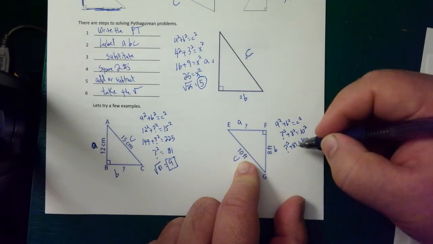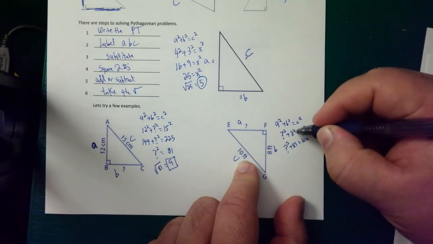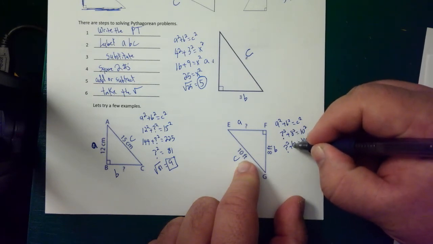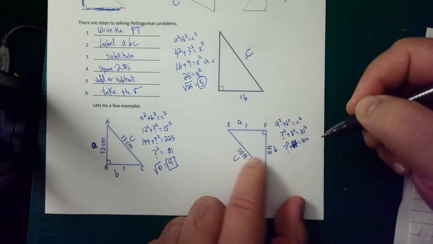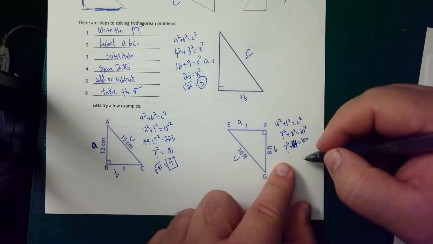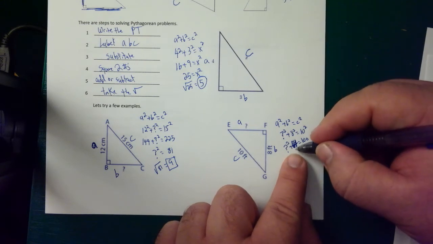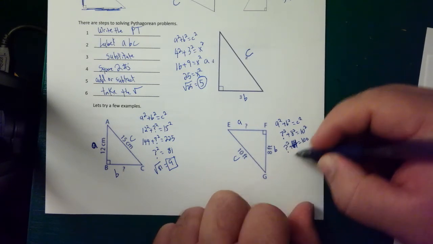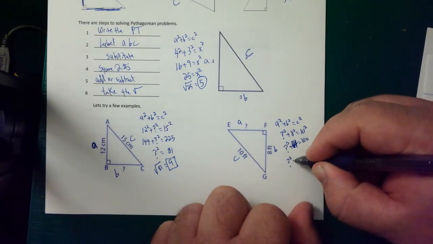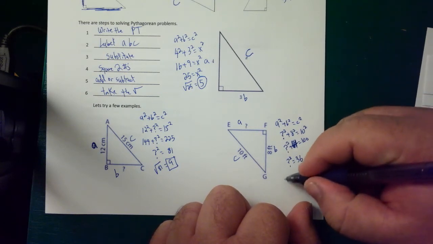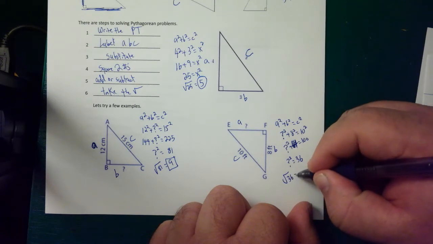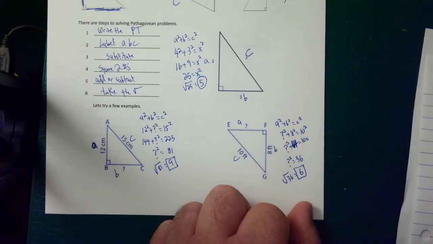I'm looking at that going, something's wrong, and it is, because 8 squared is not 81. I apologize, guys. That is 64. I don't know where my head is. That is 64. The next step is to add if they're on the same side. They're not. Subtract if they're on different sides. So question mark squared is going to be 36. And then the last step is to take the square root. The square root of 36 is 6. There it is.